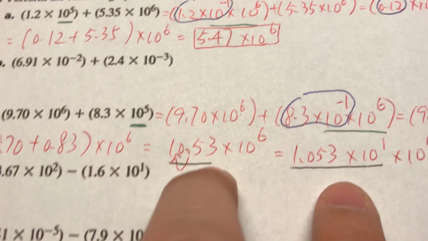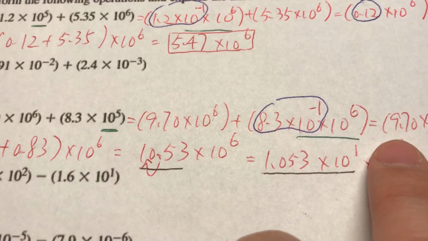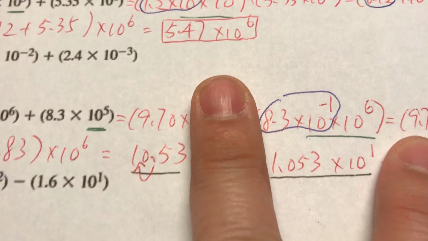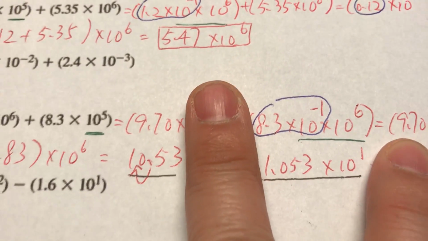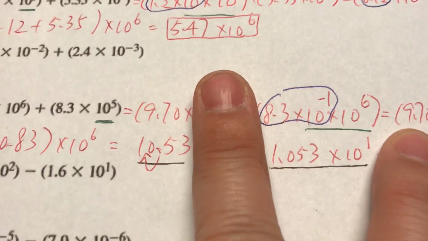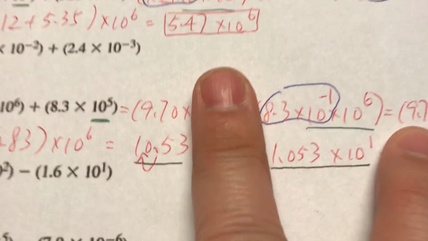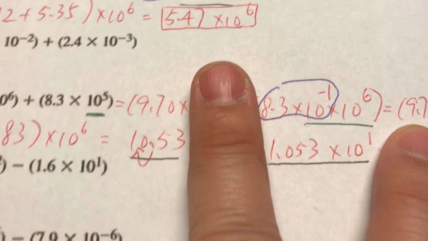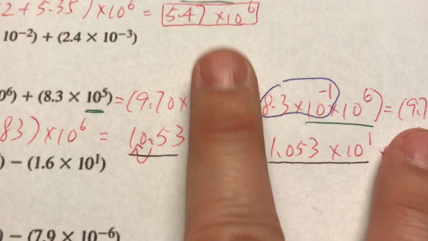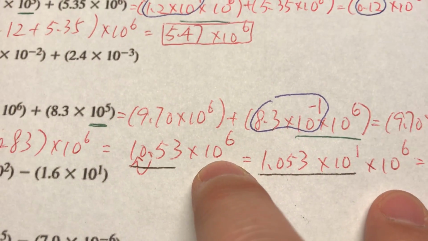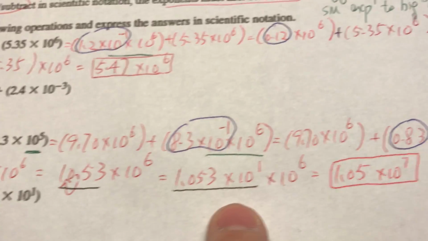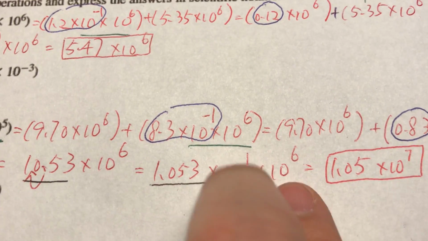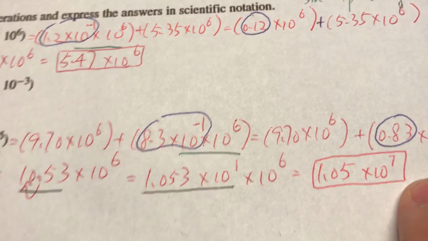So you look at the black thing. Forget about the 10 to the 6th now, just look at this one. These two are equal. Again, I did not change the value. All I changed is the way it is written. So 10.53 equals 1.053 times 10 to the power 1. They are equal. Then I rewrite the 10 to the power 6 there. Finally, I round this number to 1.05, and then these two exponents, I add them to become 10 to the power 7.